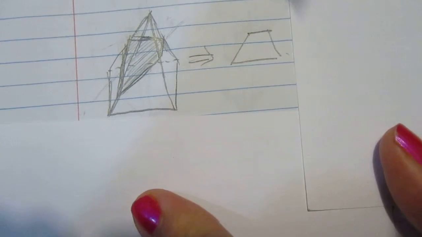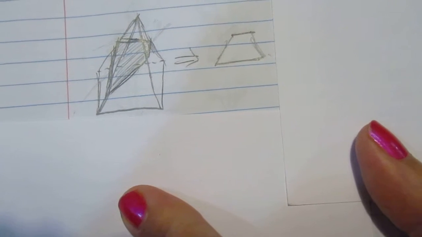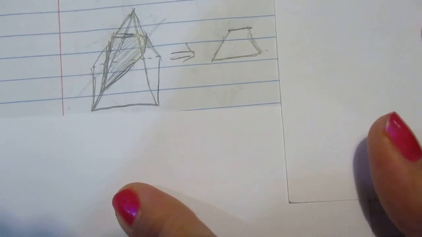Well, what shape has a small top, the same length sides, and a larger bottom? It's a trapezoid.